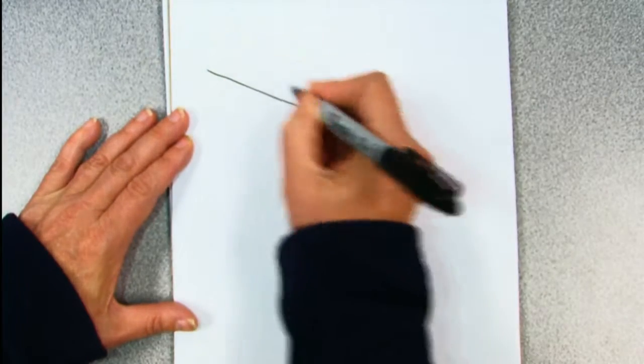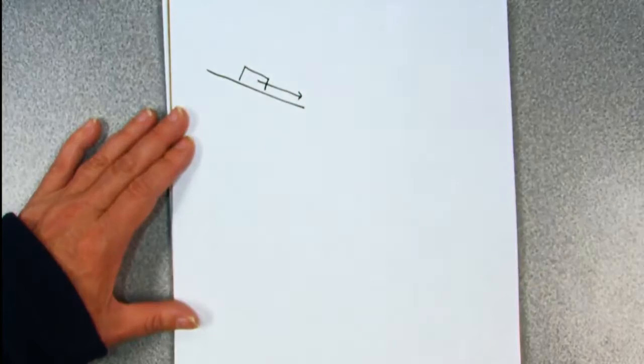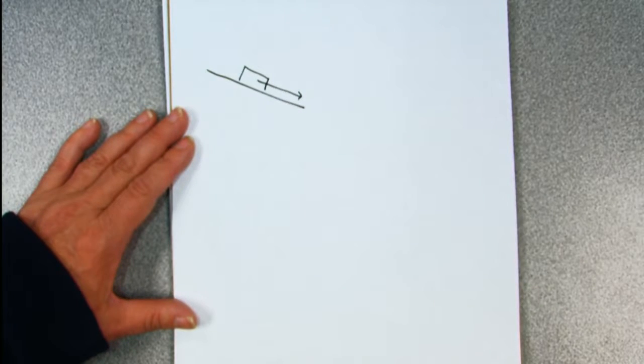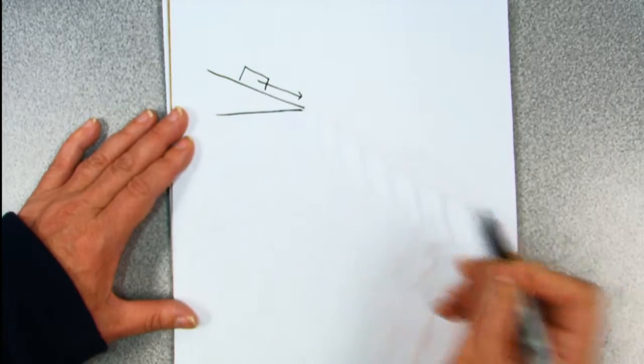We always love our inclined planes, and on an inclined plane, my block tends to just slide down the plane.